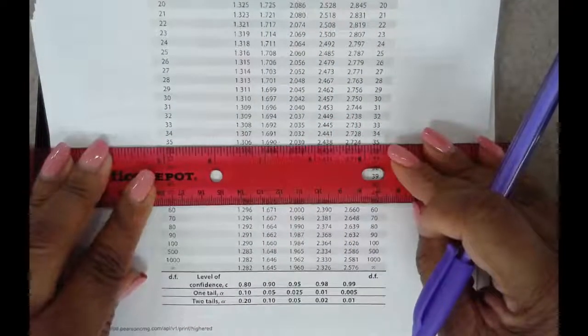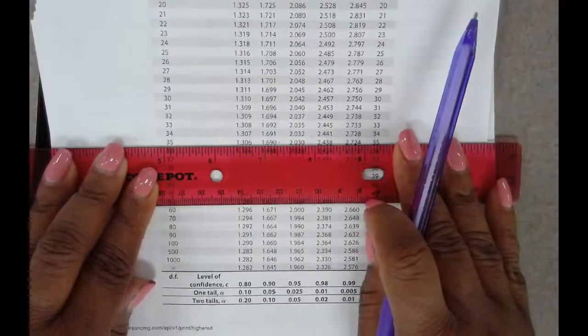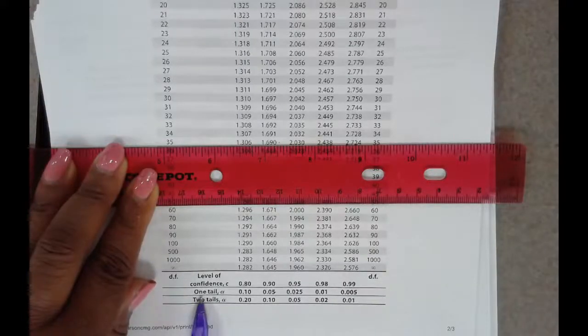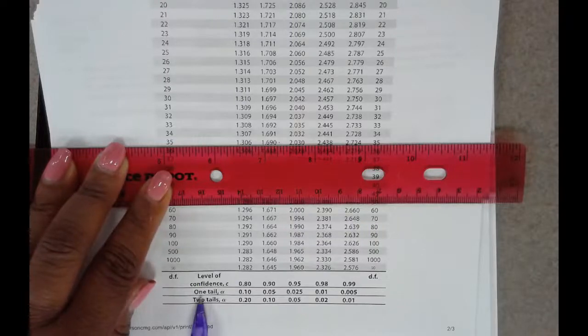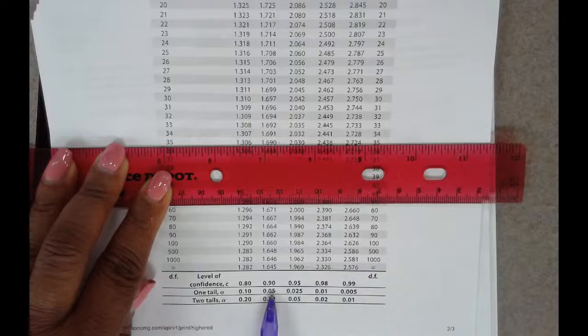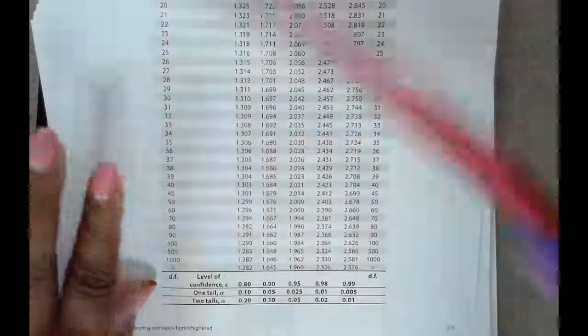I see 60. I know that this is a left tail test, so it's one-tailed, and I need to use a negative sign because the less than symbol is involved in the H alternative. So I go to 0.05 and go up here, and I see this value 1.671.